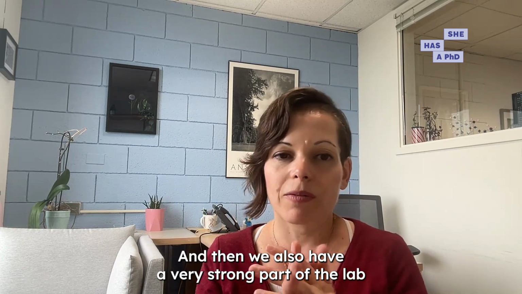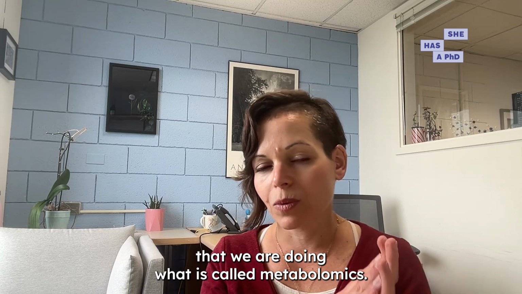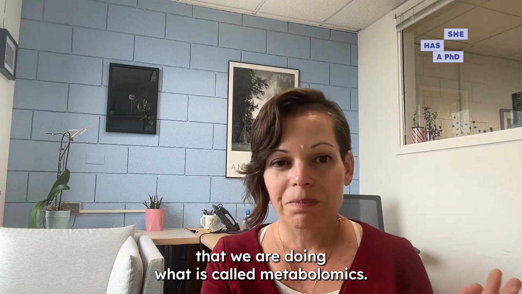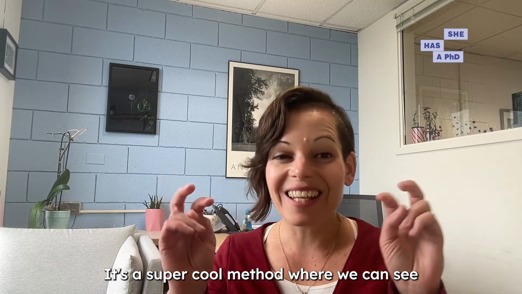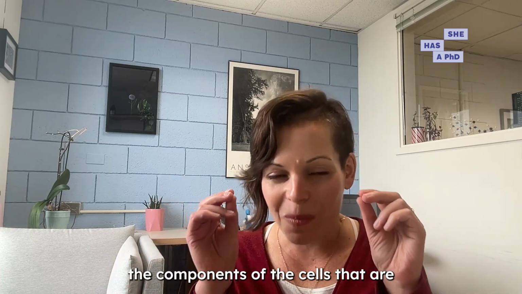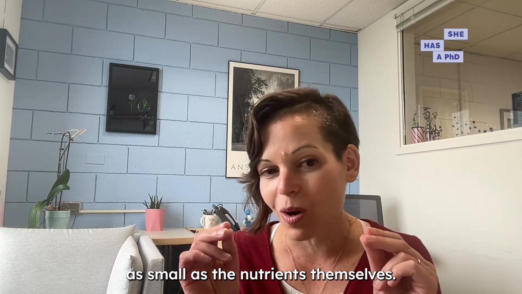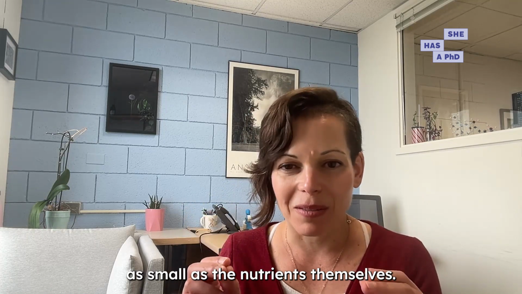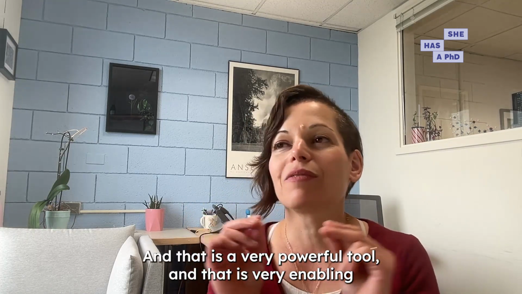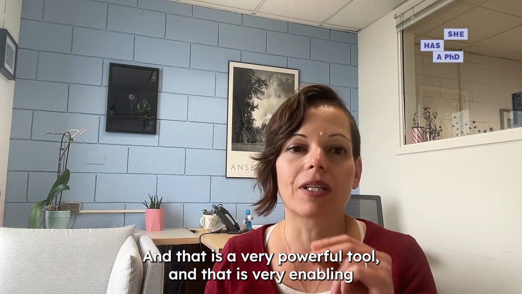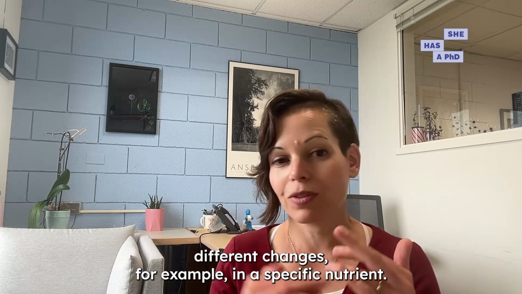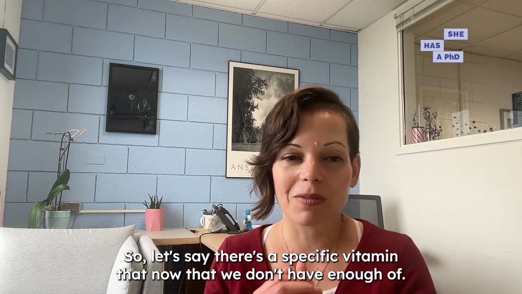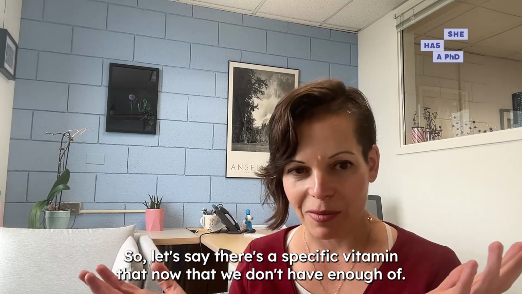And then we also have a very strong part of the lab that is doing what is called metabolomics. It's a super cool method where we can see the components of the cells that are as small as the nutrients themselves. And that is a very powerful tool, and that is very enabling in the science that we do, because we can actually detect different changes, for example, in a specific nutrient. So let's say there's a specific vitamin that now we don't have enough of.